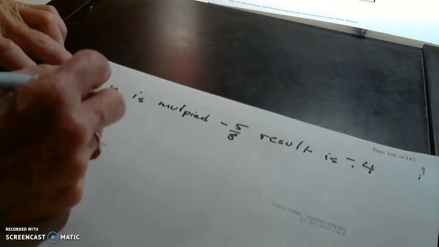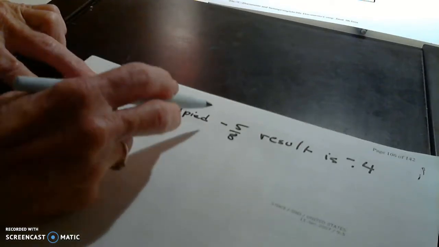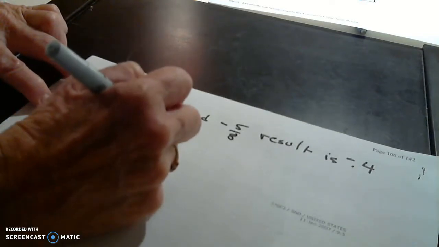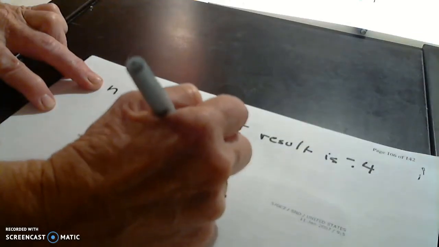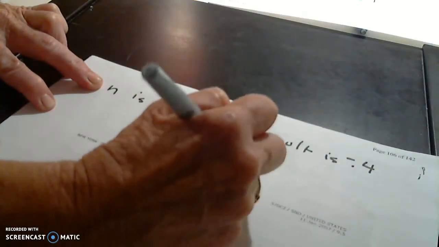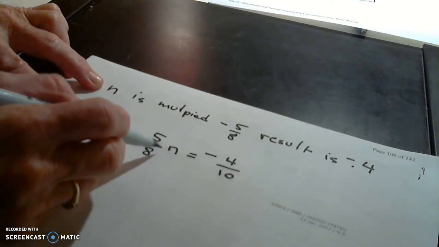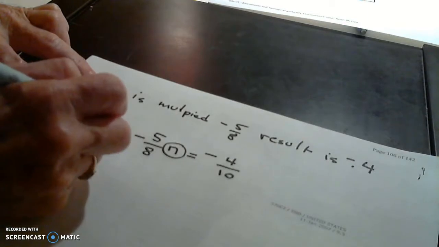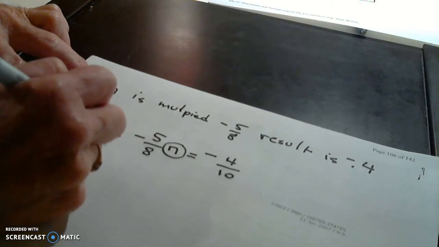So all I need to do is write a math sentence: n is multiplied by negative 5/8, and the result is negative 4/10. So negative 5/8 times some number n is equal to negative 4/10. Since I'm going to be solving for n, what I want to do is isolate it. So in order to isolate the n, I'm going to multiply by the reciprocal of 5/8, which is 8/5.